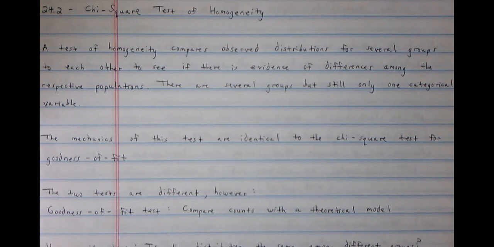Hello, let's discuss section 24.2, the chi-square test of homogeneity. In this section, we'll be working with a single categorical variable, just like in the previous section, but now there are several groups involved. We want to know, is the distribution the same among these different groups? That's a test of homogeneity. In fact, the term homogeneity means things are the same.